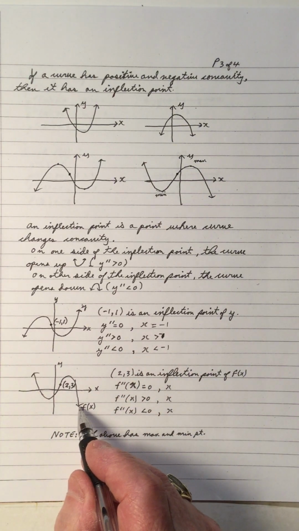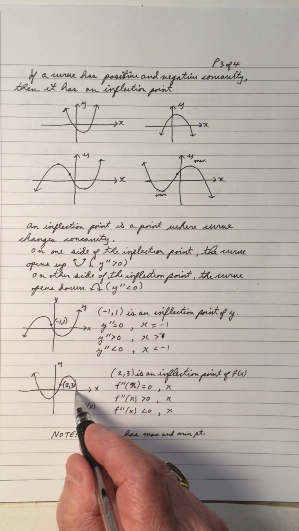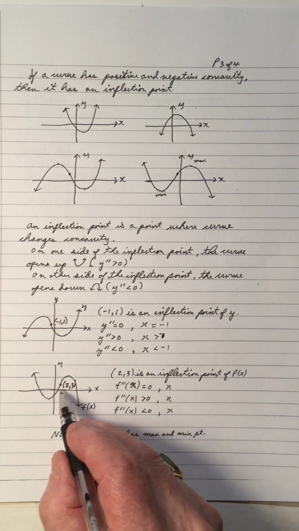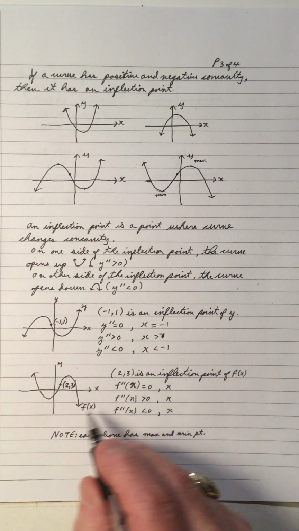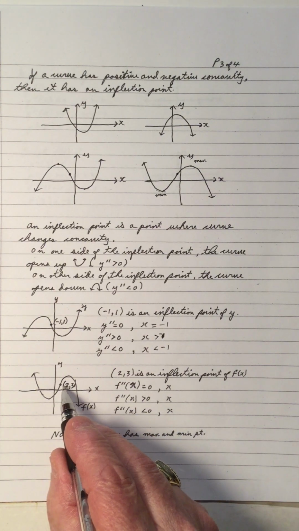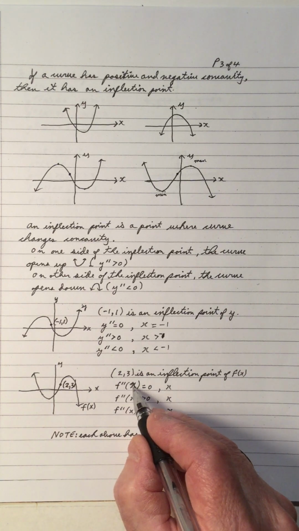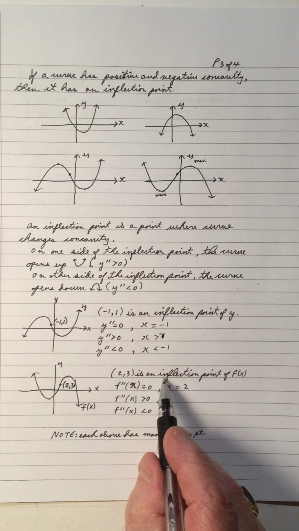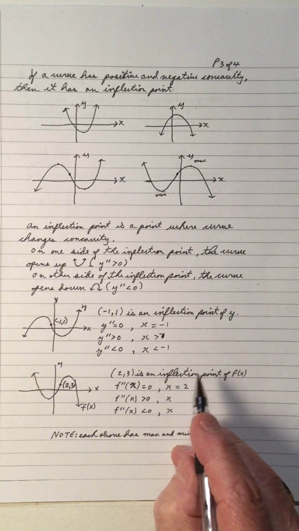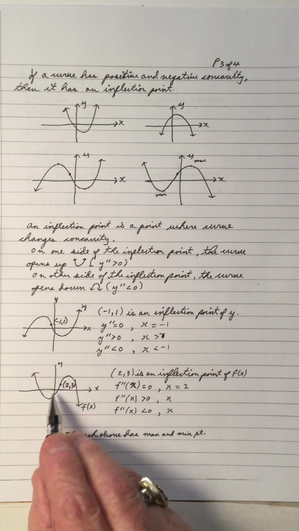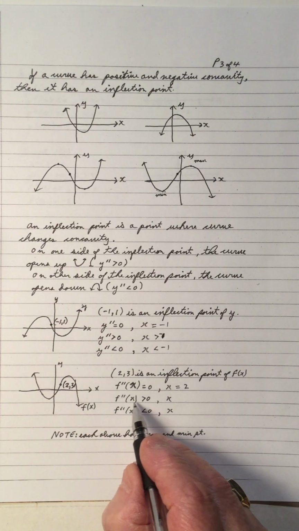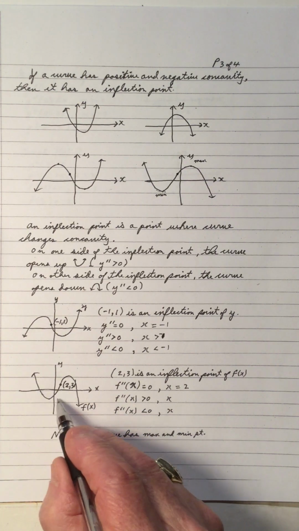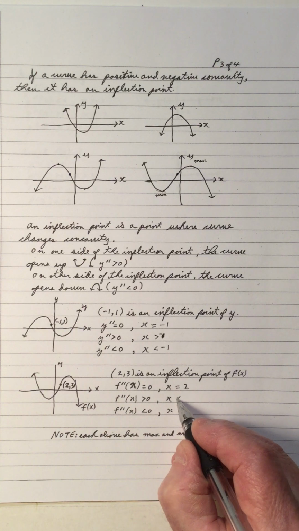Okay, so this is a cubic, 1, 2, 3. And we have 2, 3 as an inflection point of f of x. If that's an inflection point of f of x, that means f double prime of x is equal to 0 when x is equal to 2. So this inflection point is occurring at 2. So if you have f double prime of x greater than 0, that means it's positive. Positive is on this side. So greater than 0 is on this side, so that means when x is less than 2.